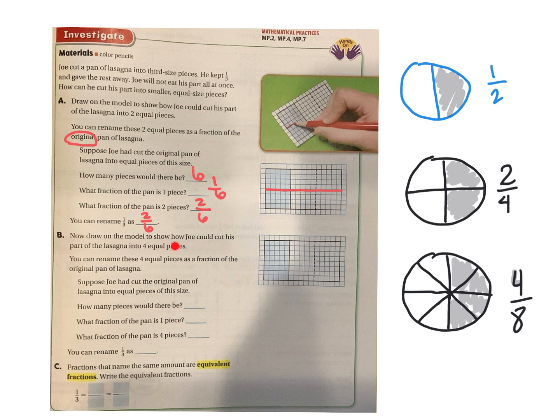They want us to draw on the model to show how Joe could cut his part of lasagna into 4 equal pieces. Remember, this is his part of lasagna. So we're going to cut that into 4 equal pieces. But remember I circled original here. If I'm cutting this into 4 equal pieces, I'm cutting even the gone pieces in my mind so that I know what my denominator will be. So we'll cut across here, here, and here. And I'm going to darken these lines here and here. So now he's cut his 1 slice into 4 equal pieces. I had to account for all of the gone ones too, though, because I cut this whole thing up differently.